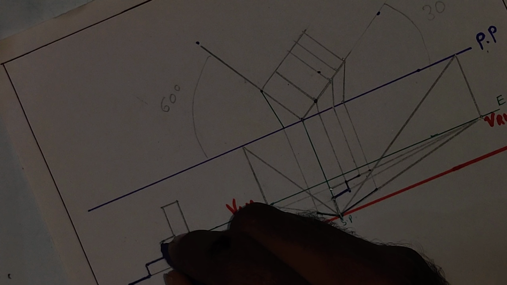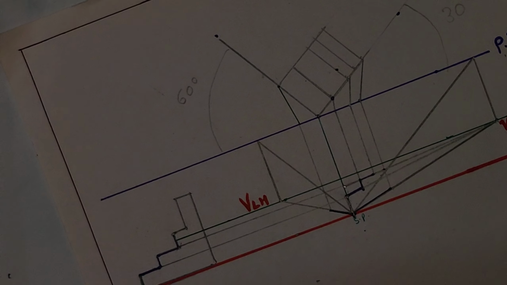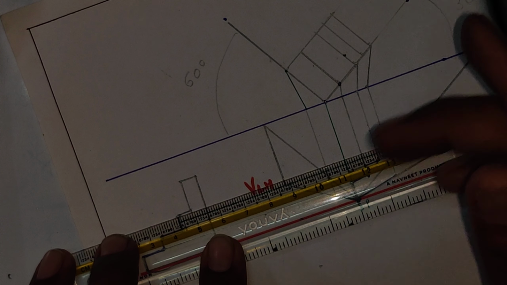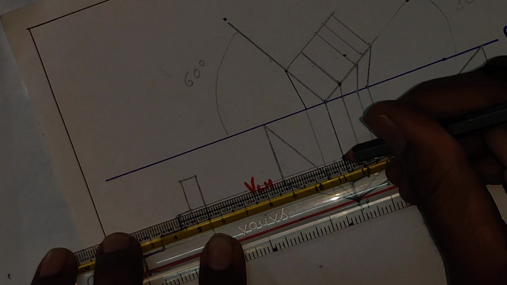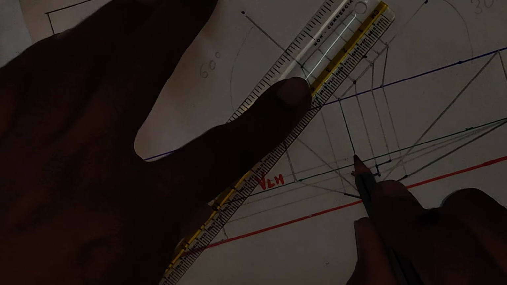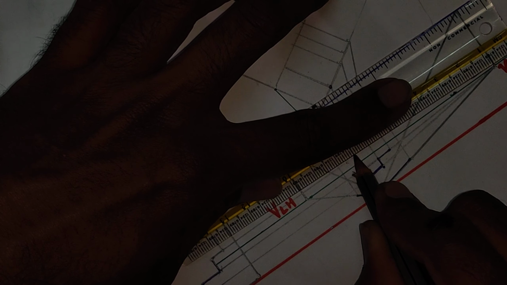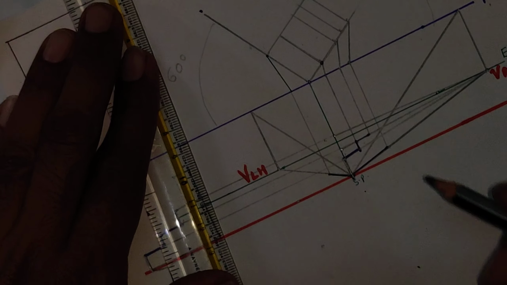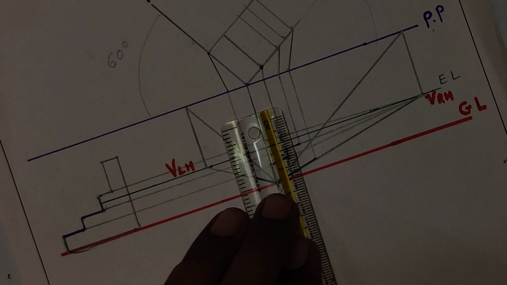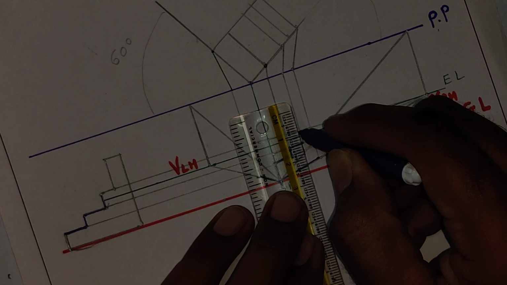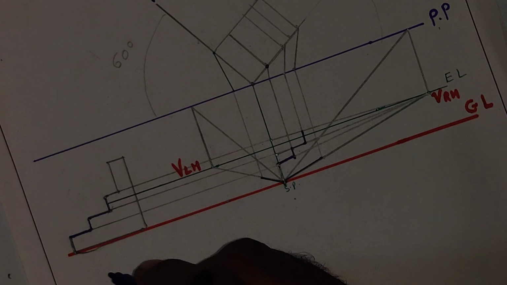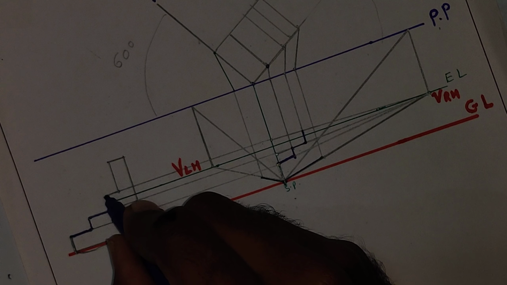Right, now next line is this. So take projection of its height up to center line. Join this point to our vanishing point. Right, next extend this point up to that height, right? So this height gets complete.